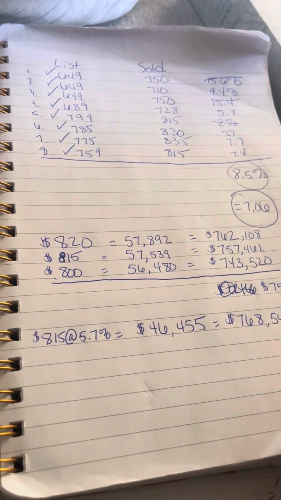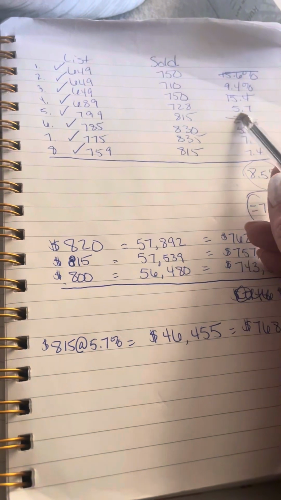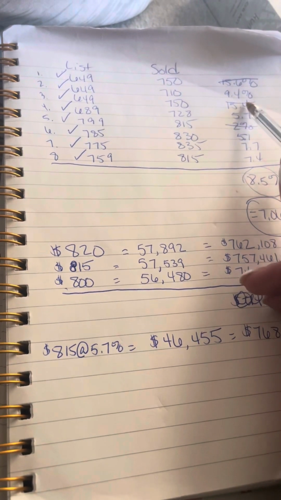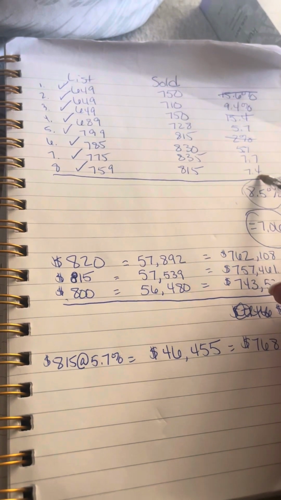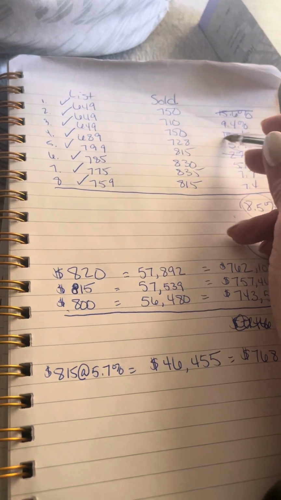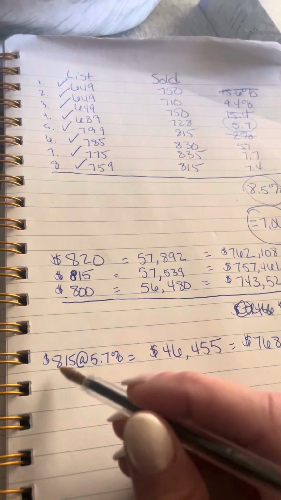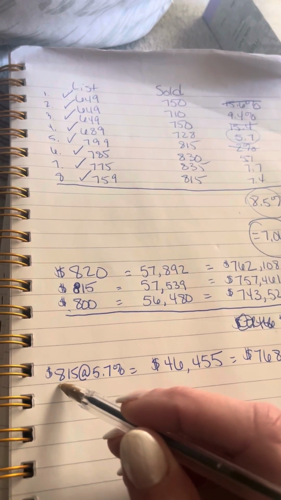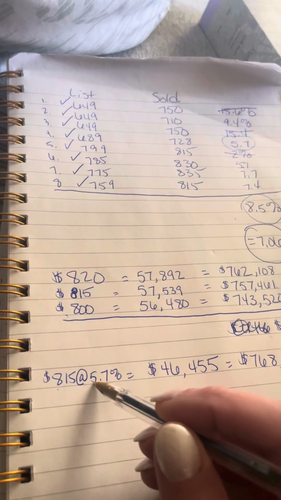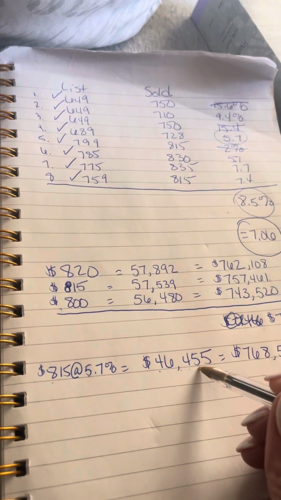Here's what I would recommend. Even though this was the average, 7.06, let's look at the median. The one right in the middle, we have 9.4, we have 7s, and the lowest is 5.1. Let's apply 5.7 instead of 7.06%. So if your goal is to get 815, we apply 5.7%. That's $46,455 under what you want to get.